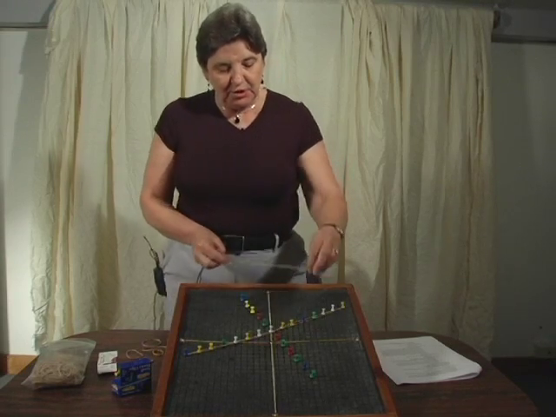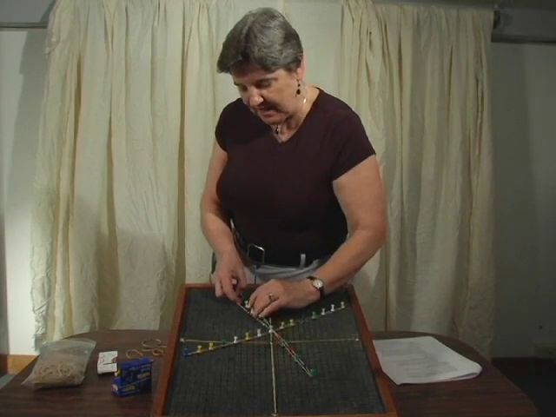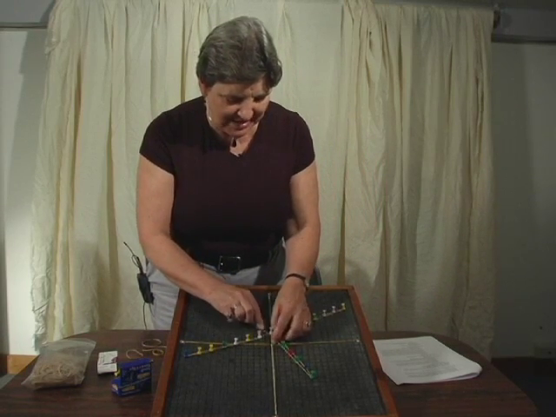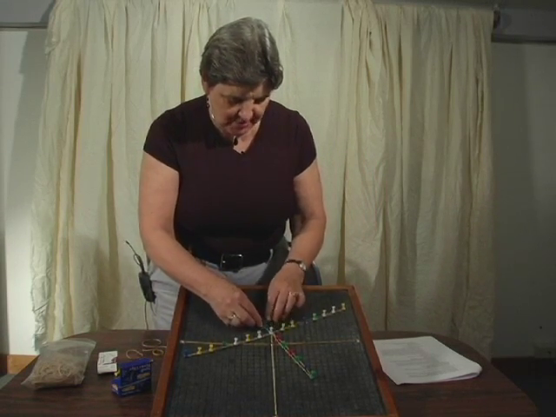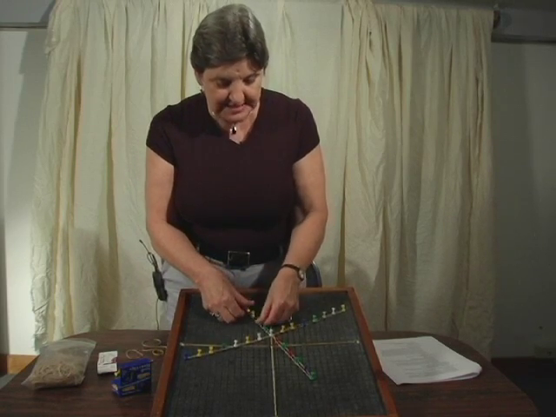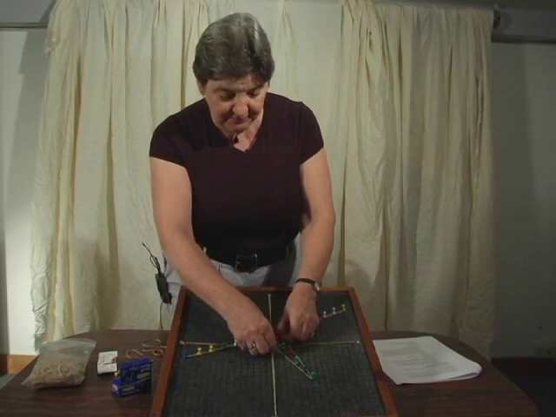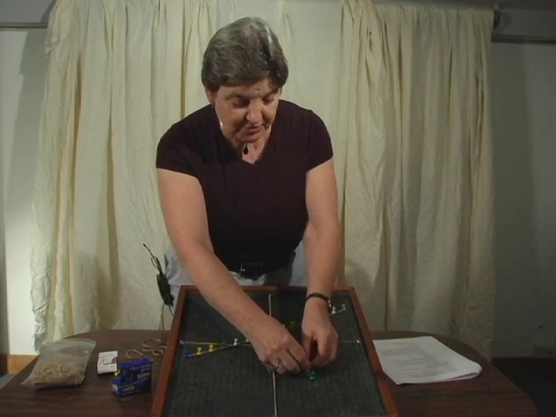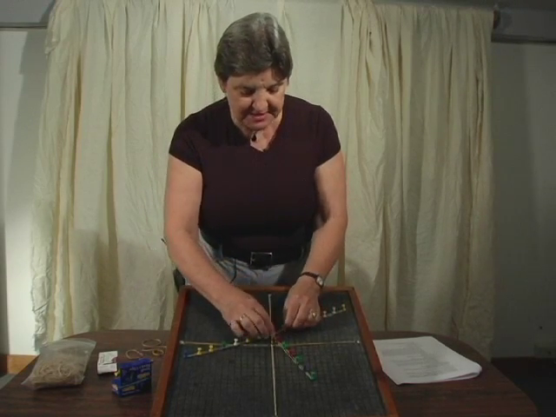Okay, we're going to connect the dots, so to speak, and what we've created is two intersecting lines. If I had chosen differently, we could have had two equations that were parallel, two lines that were parallel, but I wanted them to intersect.